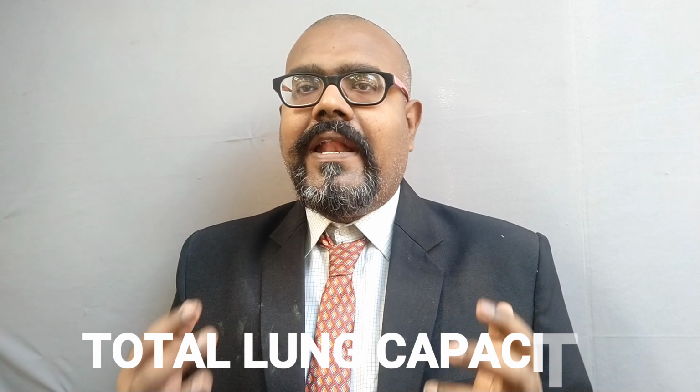In the lung volume, the first we are going to see is total lung capacity. Total lung capacity means the full amount of volume that the particular lung can hold. That indicates that once you attain maximal inhalation, you can absorb all the atmospheric air to fill the lungs. The total volume that is engaged by the lung after the maximal inhalation is called the total lung capacity.